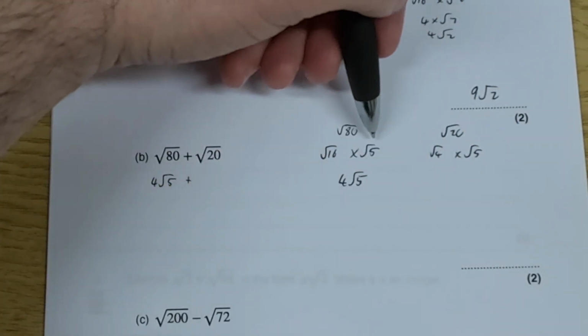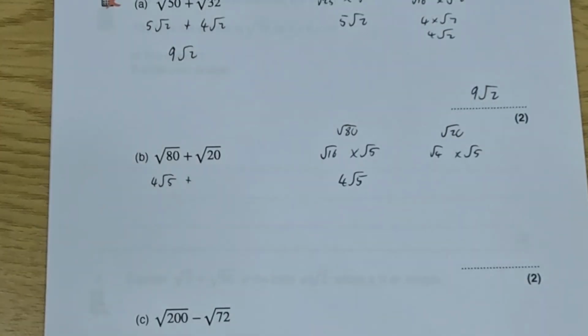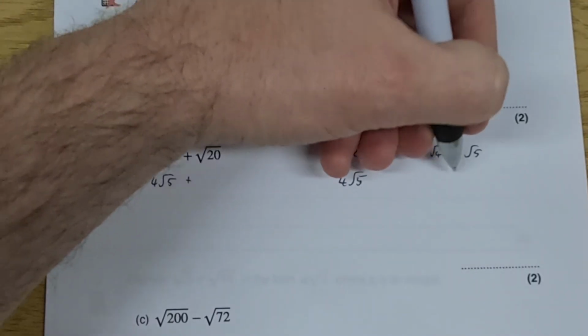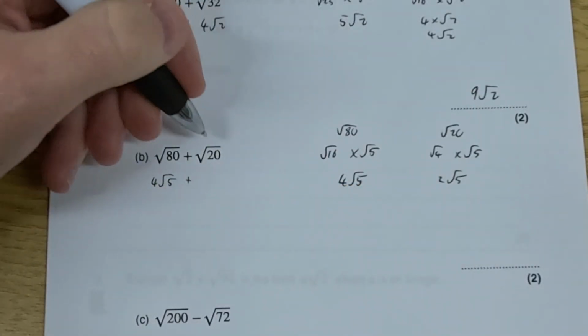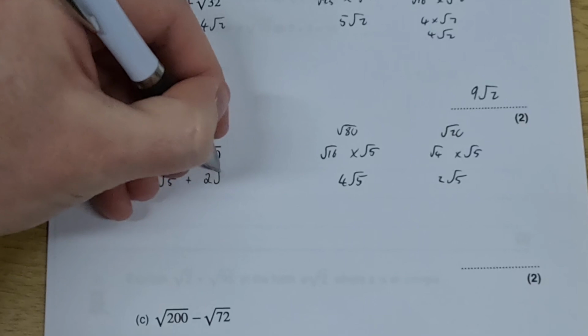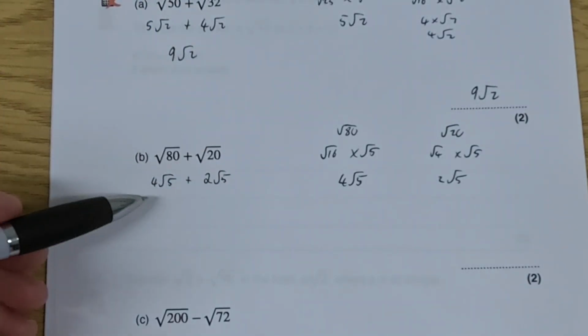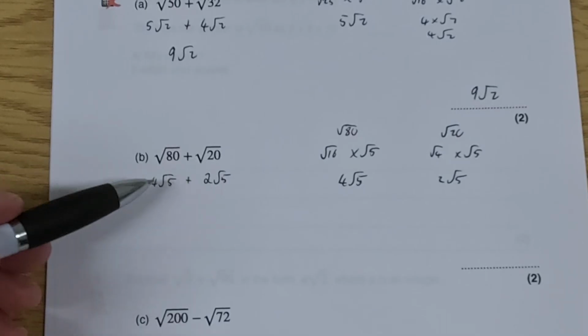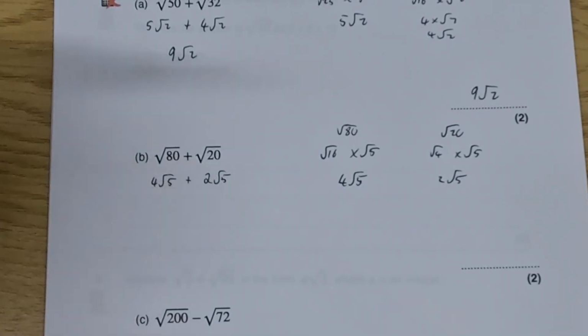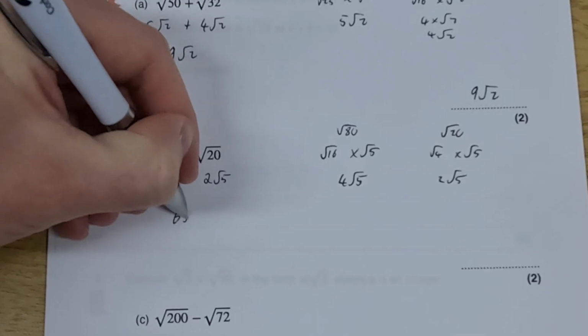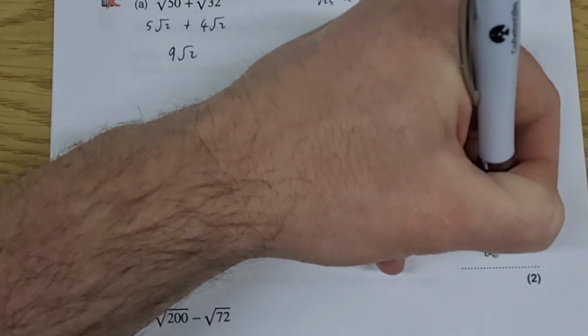And in these questions, you'll notice that those second surds should be the same, so you get so many lots of root 5 again. The square root of 4 is equal to 2, so it'll be 2 root 5. So the square root of 20 is equal to 2 lots of root 5. So we had root 80 plus root 20, that's equal to 4 root 5 plus 2 root 5, or 4 lots of root 5 plus 2 lots of root 5. And when you add those together, that's equal to 6 lots of root 5, so 6 root 5.